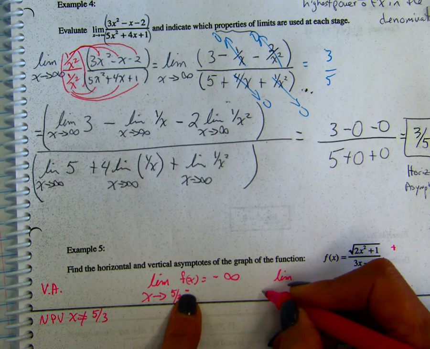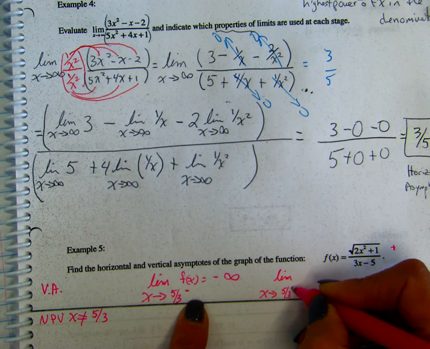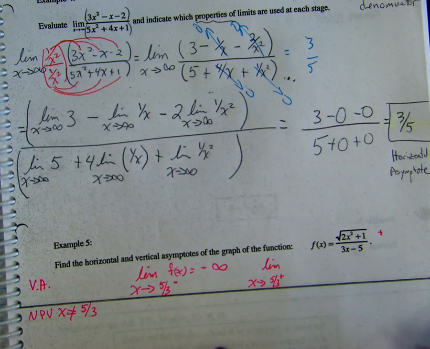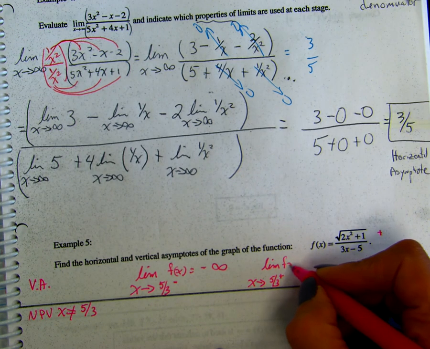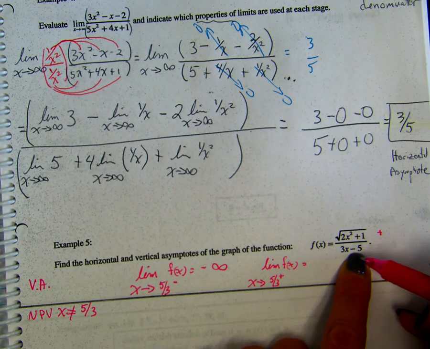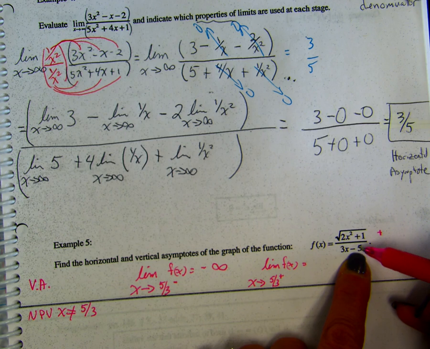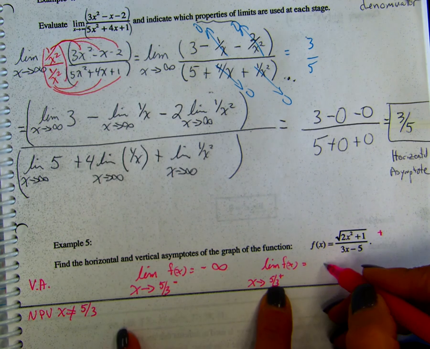And because on your vertical asymptote, you can approach that non-permissible value of 5 over 3 from two sides, what happens if I approach it from the right? I know that if I do direct substitution, I get a number over 0.